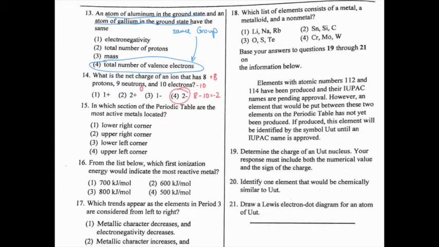Number 15, in which section of the periodic table are the most active metals located? So the most active, those that really want to react, are further down the table, towards the bottom. But then you also want to look towards which side has the metals, so that's towards the left. The most metallic metals are towards the left side of the table. So it's going to be the lower left corner.